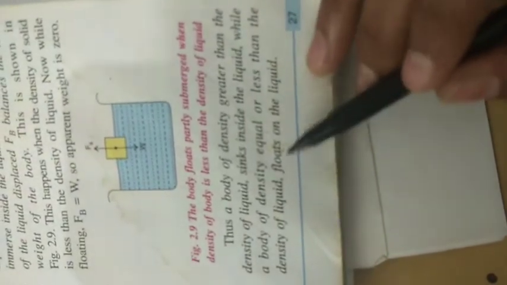Now what conclusion have we found? Thus the body of density greater than the density of the liquid sinks inside the liquid, while a body of density equal or less will float in the liquid. If it is equal or less, it will be floating in the liquid. Now there are some activities which are given in your book. These activities you have to read on your own.